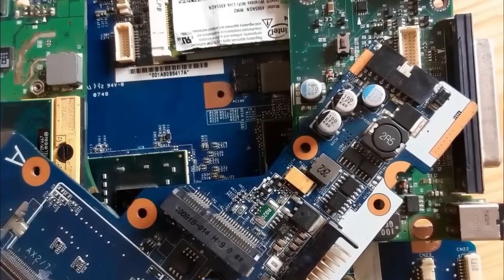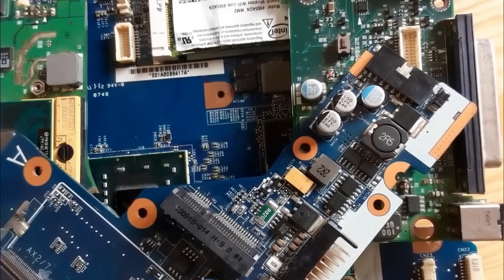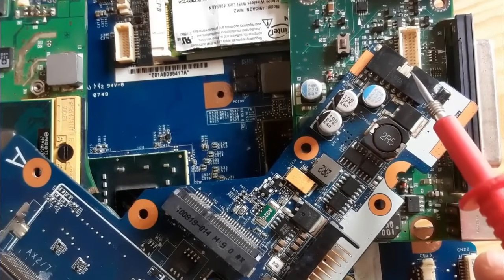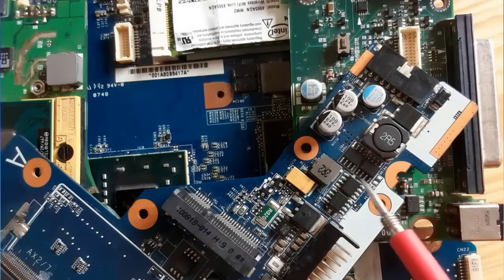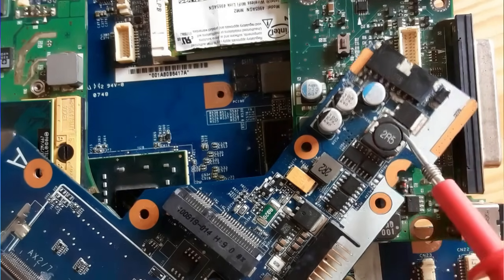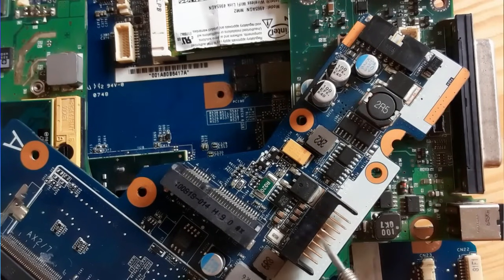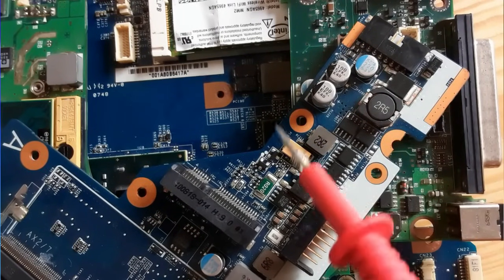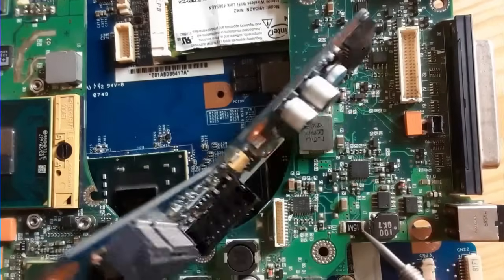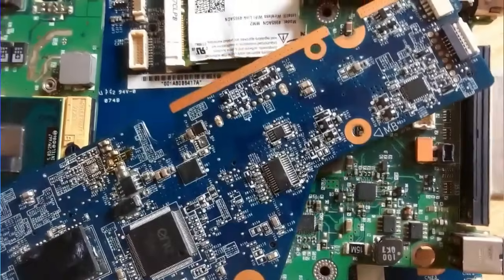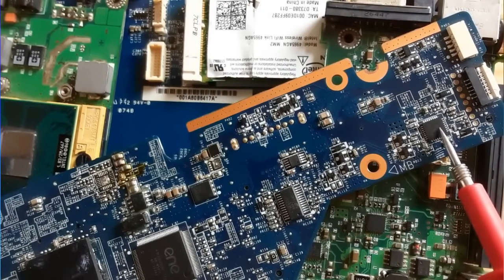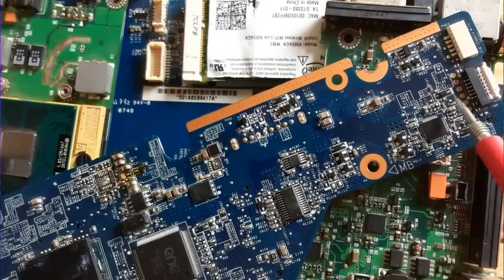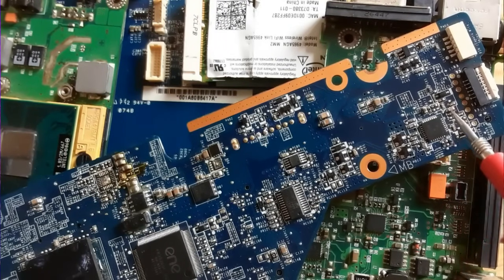Let's see another motherboard. This is the connector that is connected directly to the power jack via a cable. Here we have the power component, and this is the battery connector. Normally the charge IC should be here, but let's see the other side. Here we have the charge IC, on the back side of the power connector, and here are the components around it.